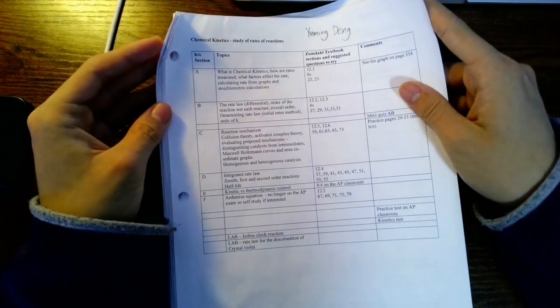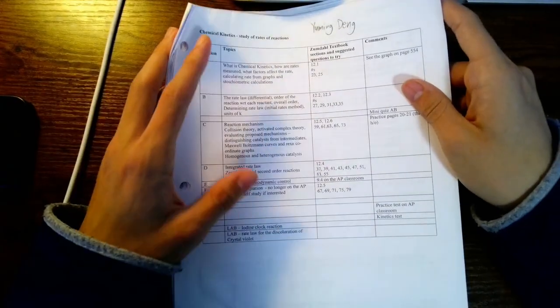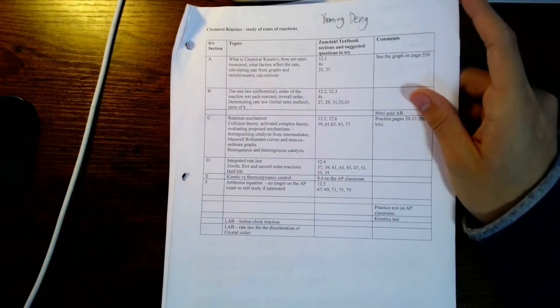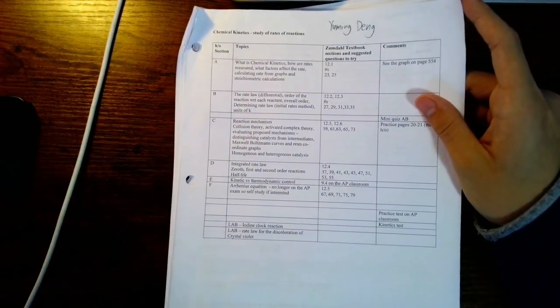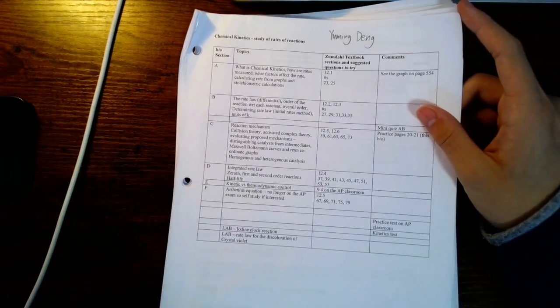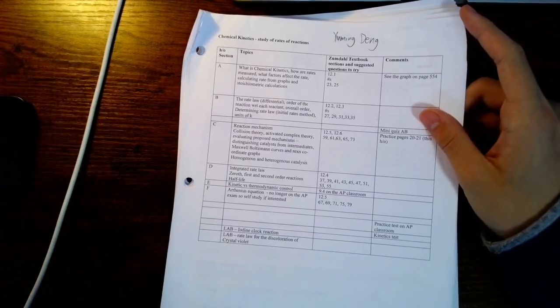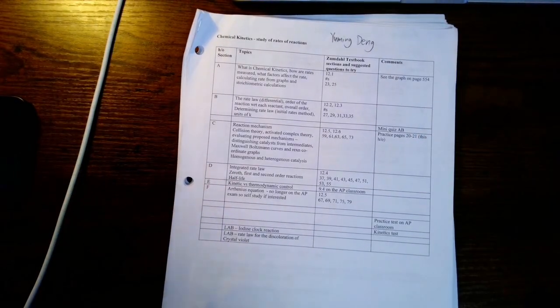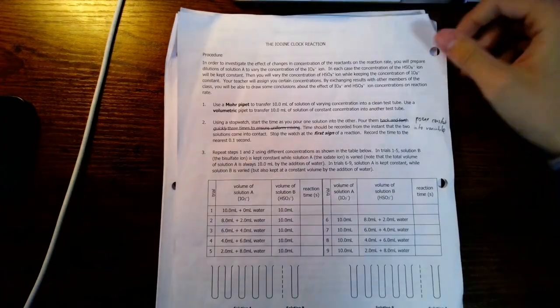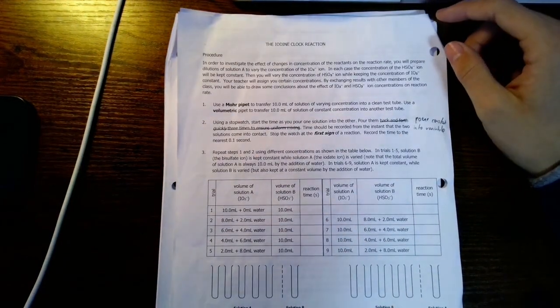Or maybe I can talk about the lab we did. So this is the lab we did.